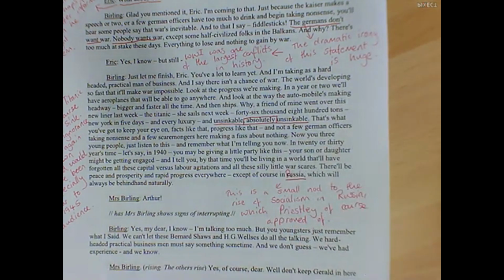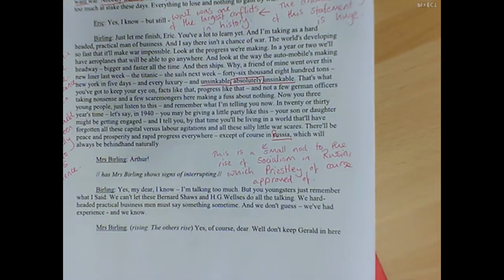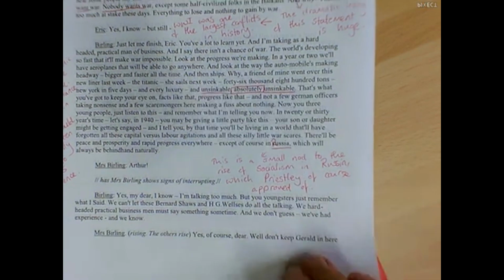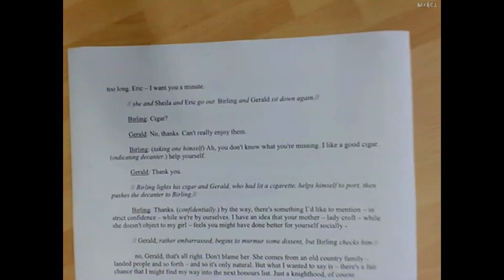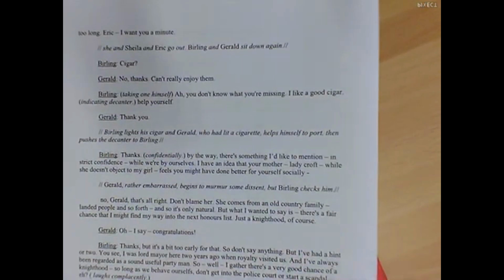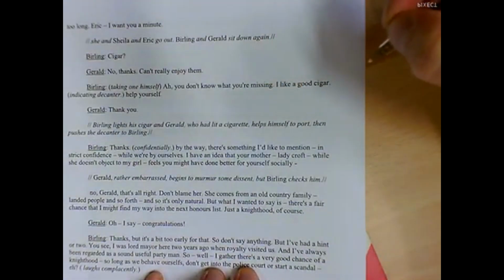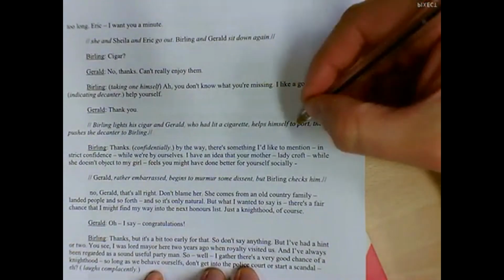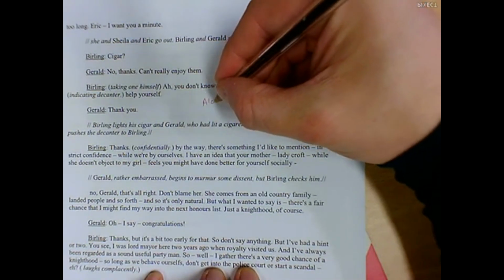Now, you can, of course, disagree with Priestley because socialism didn't end that well in Russia. But that's what he's saying. In his opinion, socialism was the way to go, and Russia was the first country to really implement it on a very large scale. And so again, Burling saying that is reinforcing how much Burling himself hates socialism and how he thinks it's backwards and kind of archaic and frankly sort of barbaric. That is what Priestley is getting at.